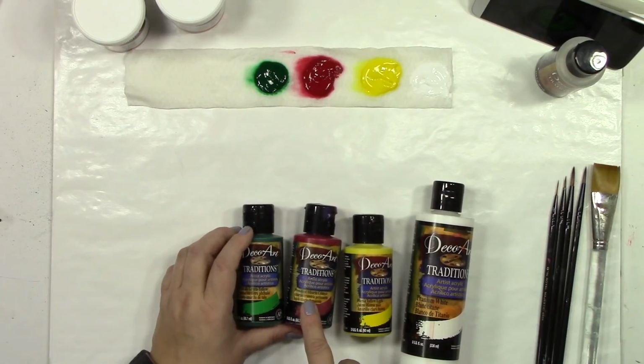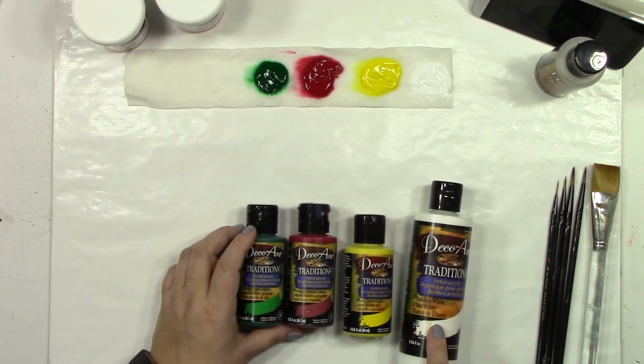I've got a gazillion color mixing courses and lessons available, so you can refer to one of those. So Phthalo Green Yellow, Permanent Alizarin Crimson, Hansa Yellow Light, and Titanium White. So we're going to be painting the eye just with these colors.